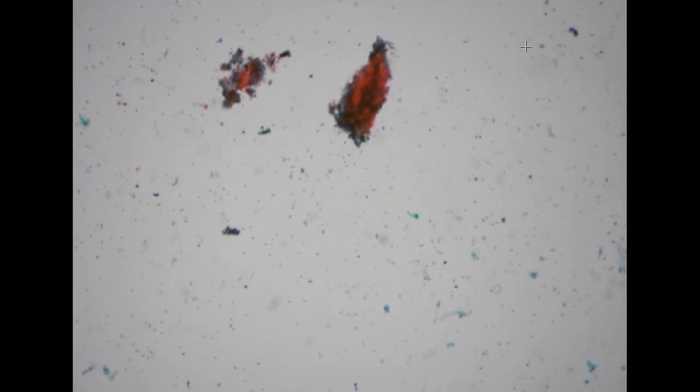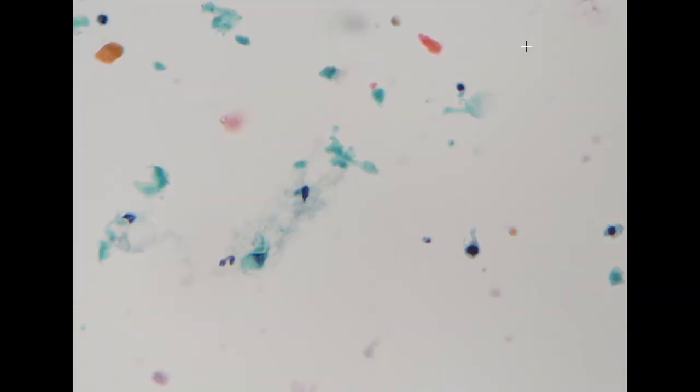So here is another thyroid aspiration. The specimen is relatively uncommon. So in this specimen, in the background, we do not see colloid. We see some old blood, and we see some cellular debris. The cellularity is not very high, and mostly are enucleated.